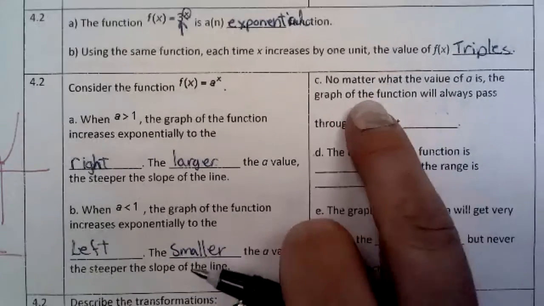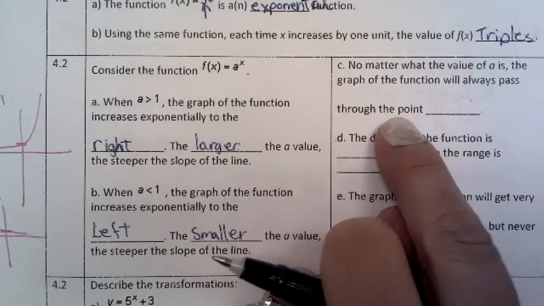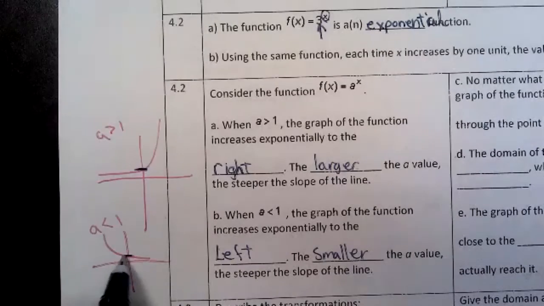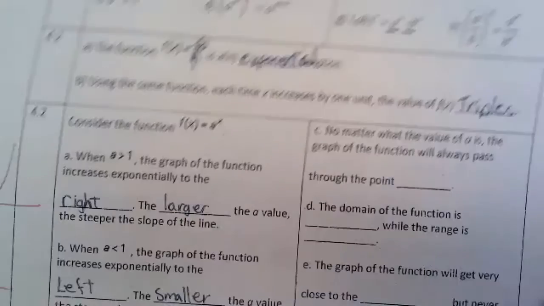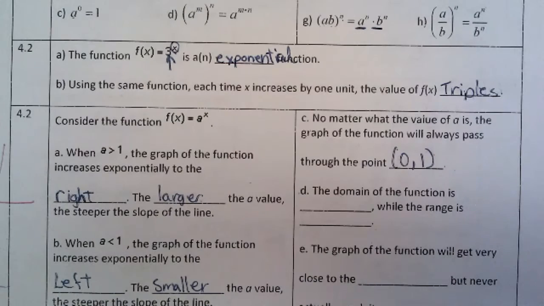So no matter what the value of A is, these graphs will always pass through the point (0, 1). So this graph and this graph will always pass through the point (0, 1) for the parent function. Keep in mind that we are going to be changing and transforming this just like we do any other function.